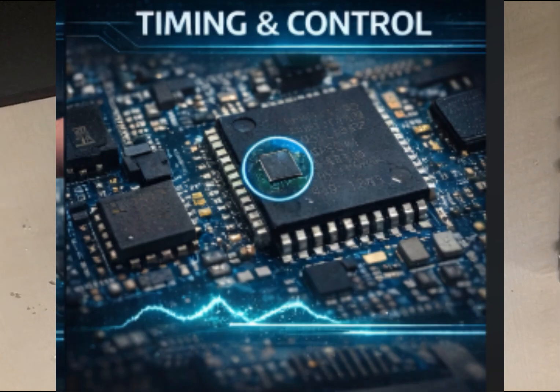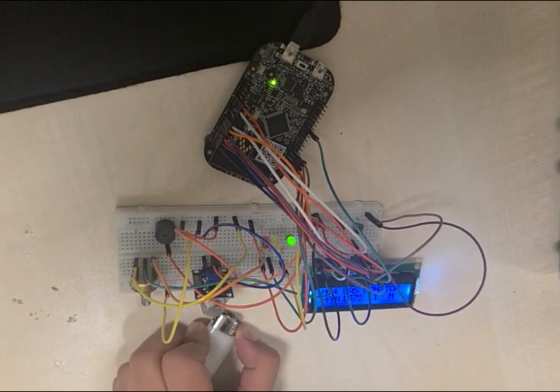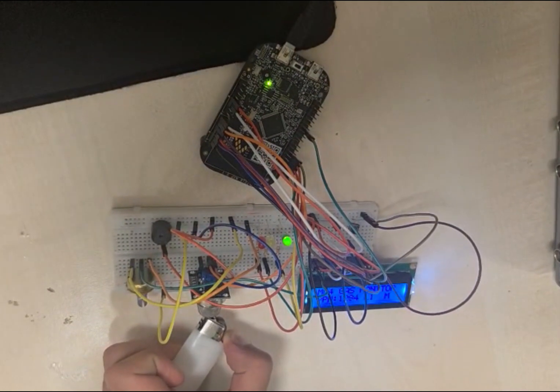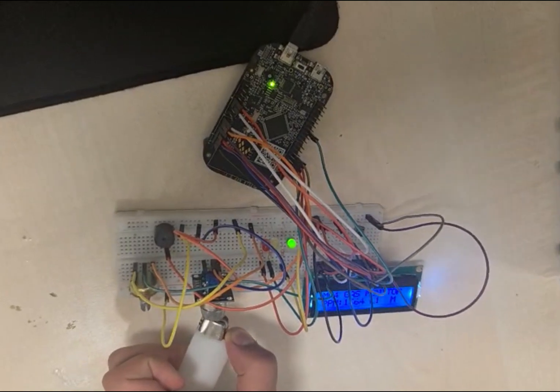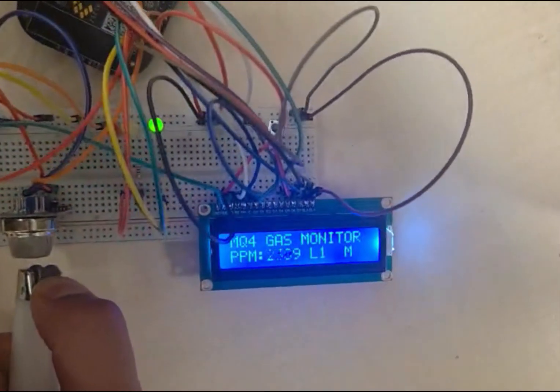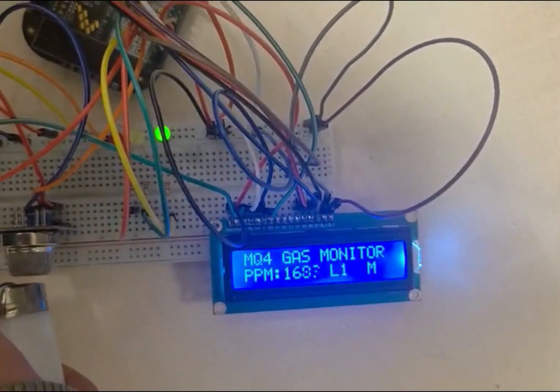The system also uses the SysTick timer interrupt to generate a millisecond time base. This timer is used for debouncing, buzzer timing, and non-blocking delays, allowing the system to remain responsive at all times.